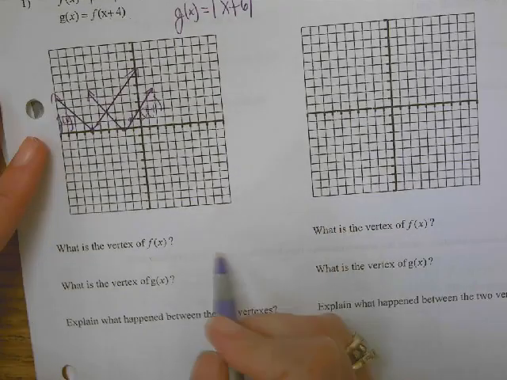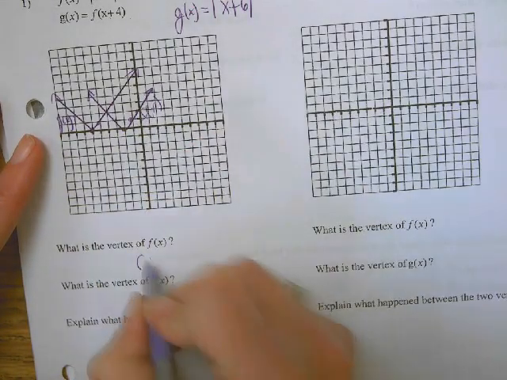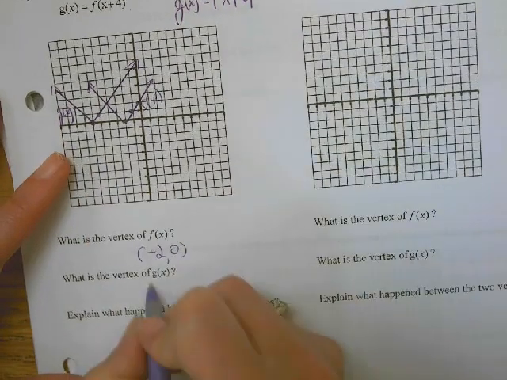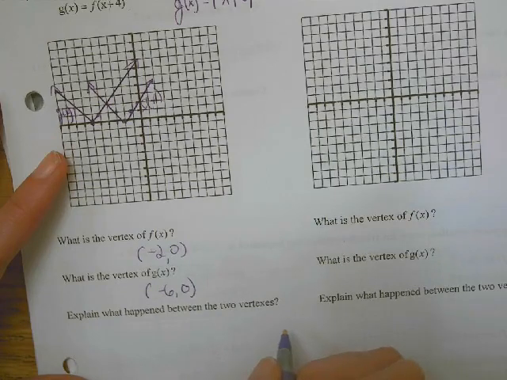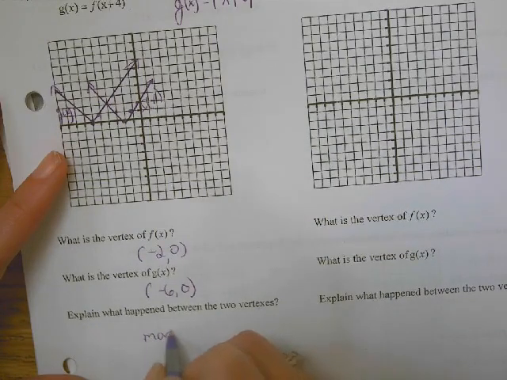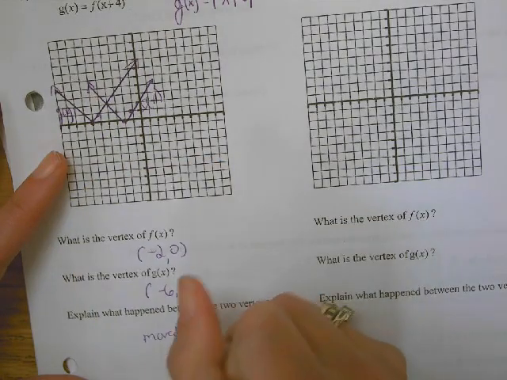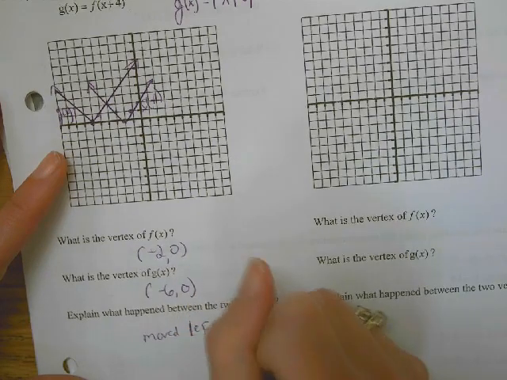Okay, so what is the vertex of f of x? F of x vertex is negative 2, 0. The vertex of g of x is negative 6, 0. What happened between the two vertices? Moved left 1, 2, 3, 4. O, E, F, T. There we go.